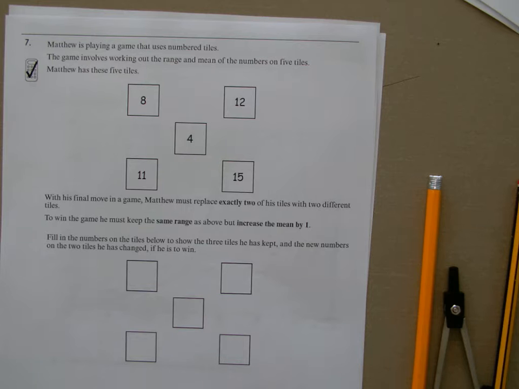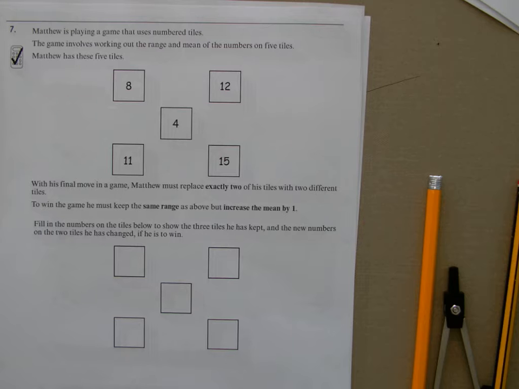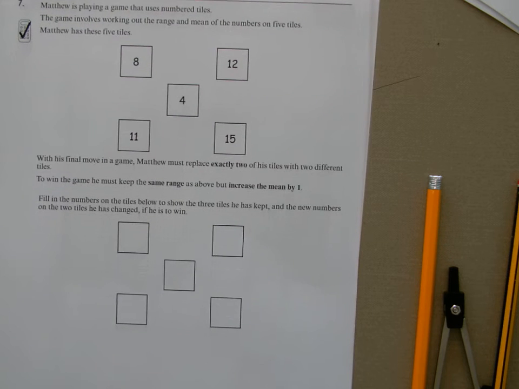Okay, Matthew is playing a game that uses number tiles. The game involves working out the range and mean of the numbers on 5 tiles. So with this final move in the game, he must replace exactly 2 of the tiles with 2 different tiles. To win the game, he must keep the same range as above, but increase the mean by 1. So we've got to fill the numbers in here.